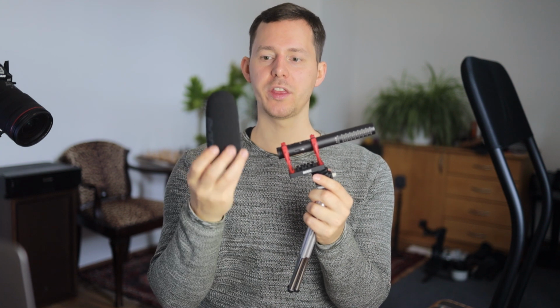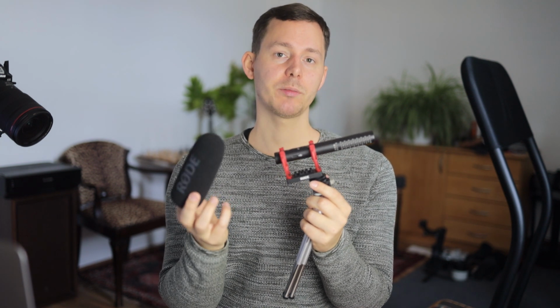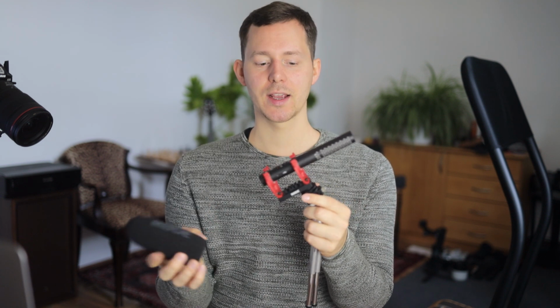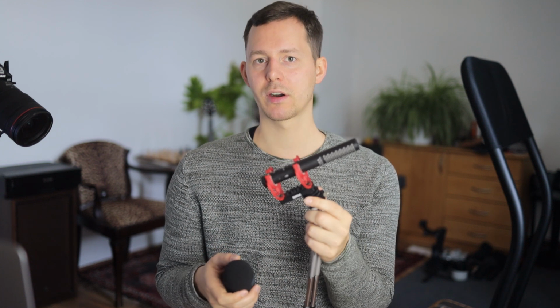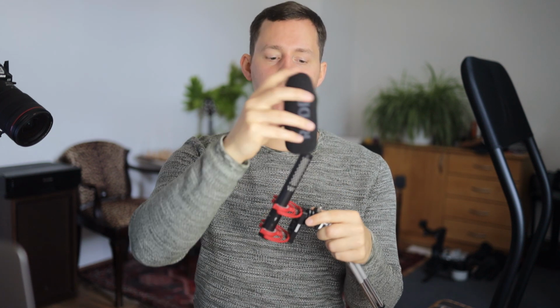Then, of course, you also have the capsule itself with the wind muff or the foam that comes with it. However, I sometimes also find that a bit of a dead cat can be helpful to reduce the wind noise more if you are in an incredibly windy environment. But generally, I keep the wind filter on and just use it this way.